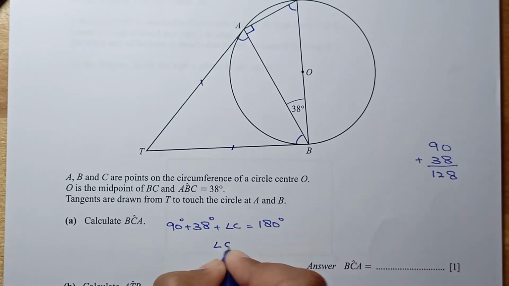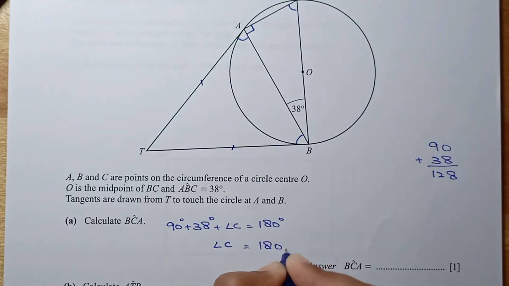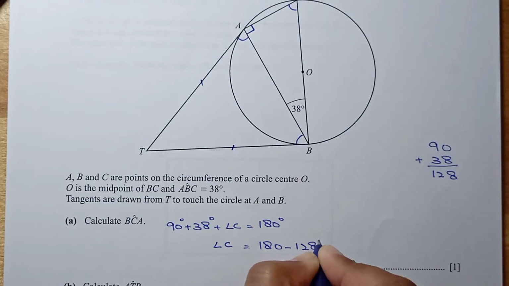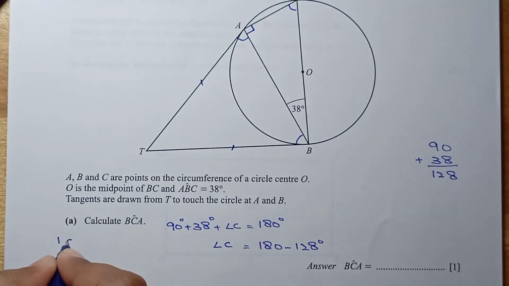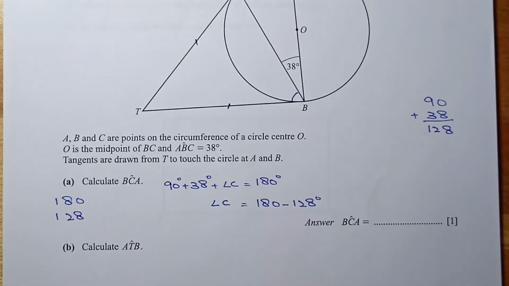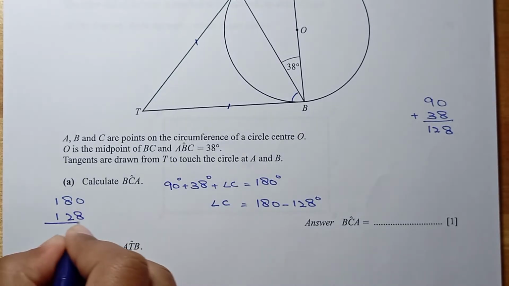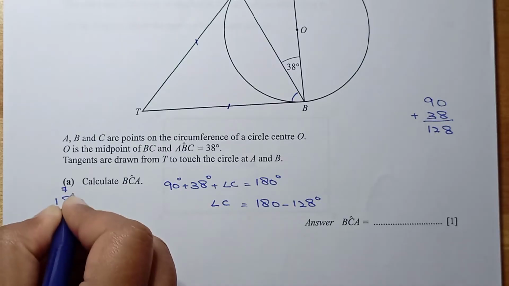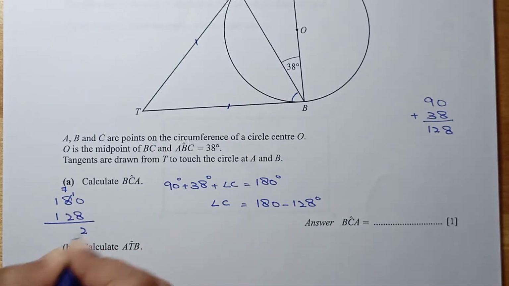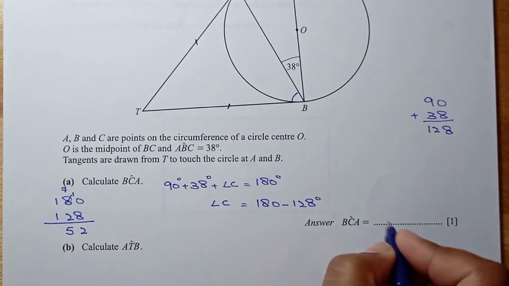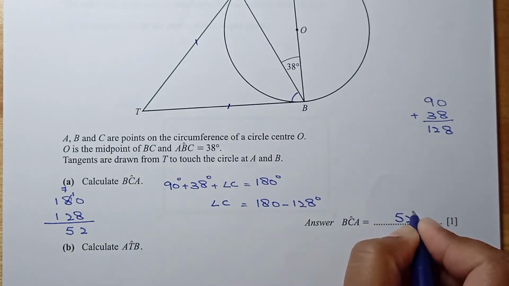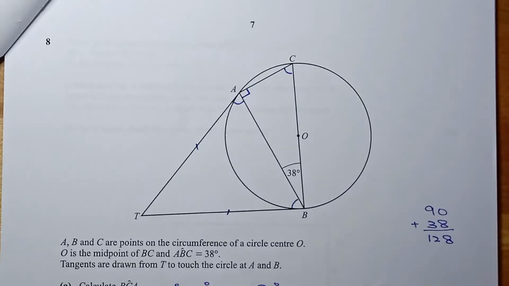So angle C would be equal to 180 subtract 128, right? So from 180, if we take away 128, we have 7 over here, and 10 minus 8 is 2. 7 minus 2 would be 5, and 1 minus 1 is 0. So that angle is 52 degrees. This angle C is 52.